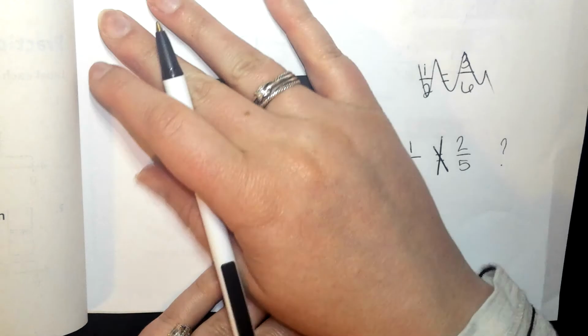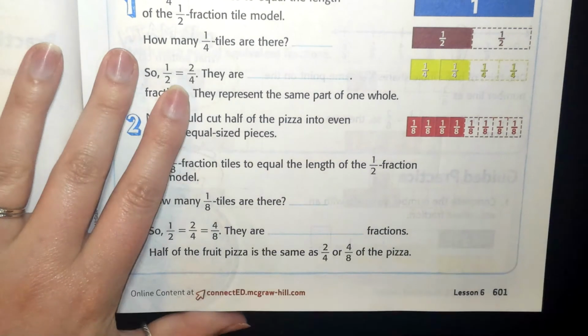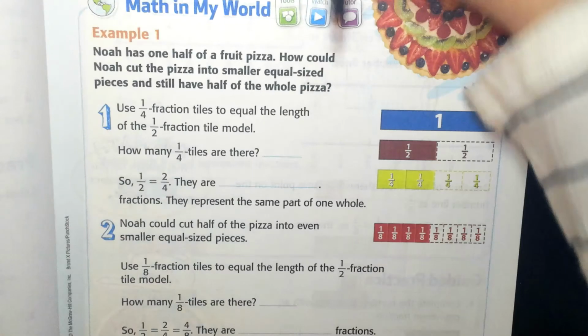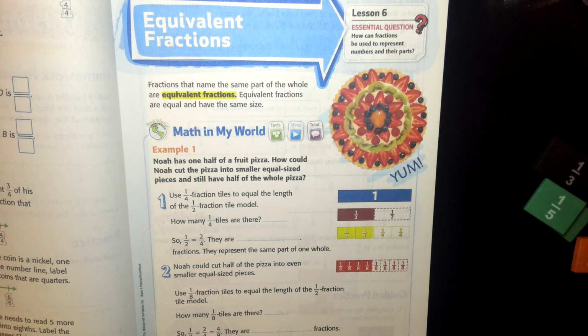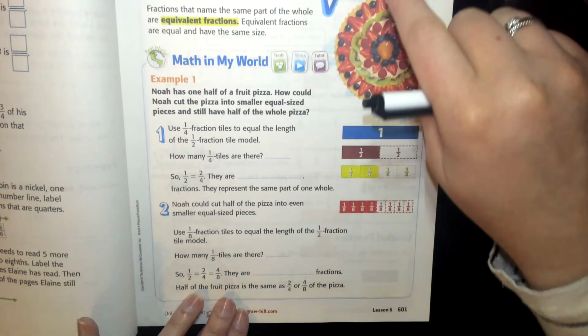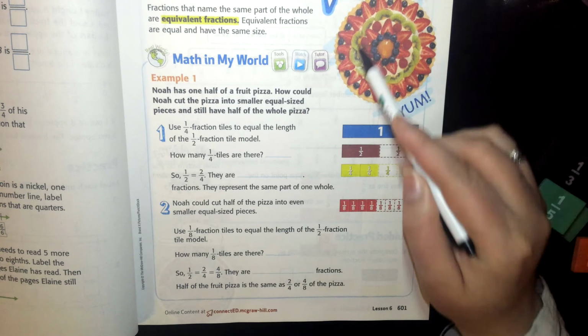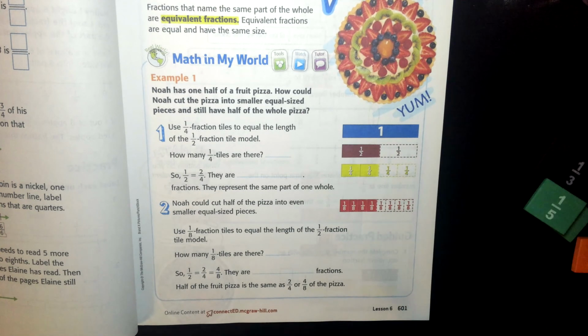Okay, so let's keep moving along and go ahead and look at your book. Please follow along with me. I am on Chapter 10, Lesson 6. The page number is 601. So here we go. Example 1 says, Noah has 1/2 of a fruit pizza. So you can see that pictured here. How could Noah cut the pizza into smaller, equal-sized pieces and still have half of the whole pizza?